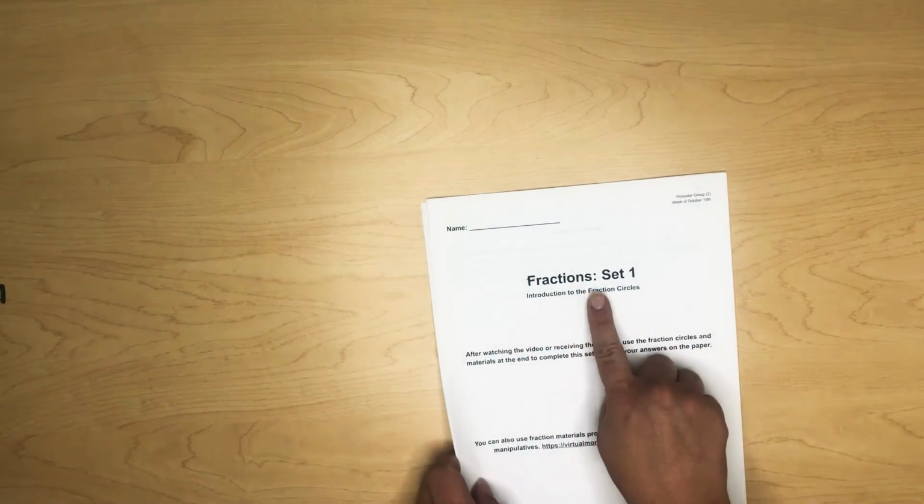Emerson, it's Miss Steinacher again. Today we're going to look at another math lesson with fractions. So we're looking at fractions set 1.